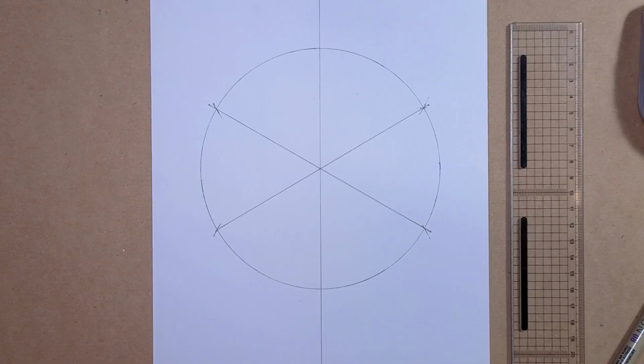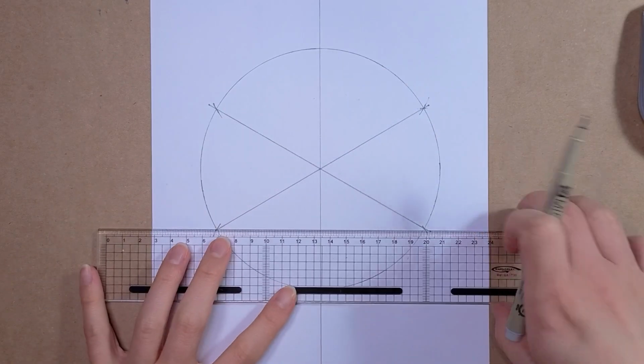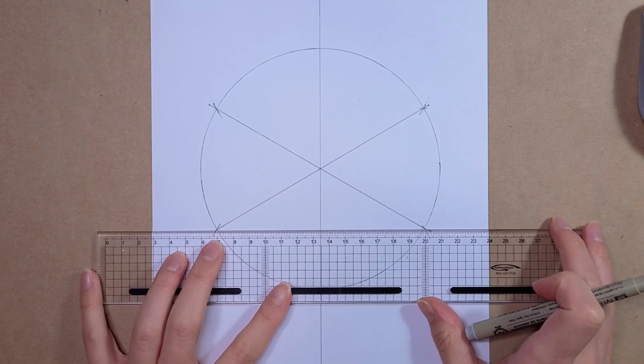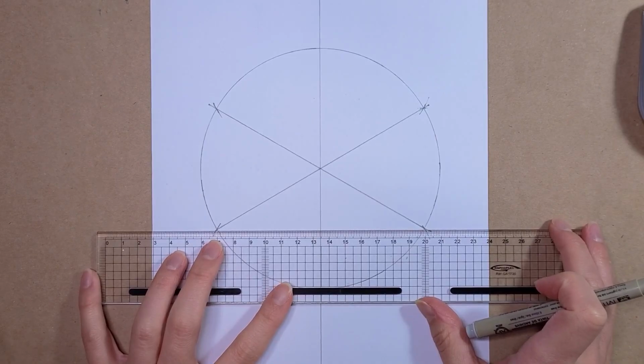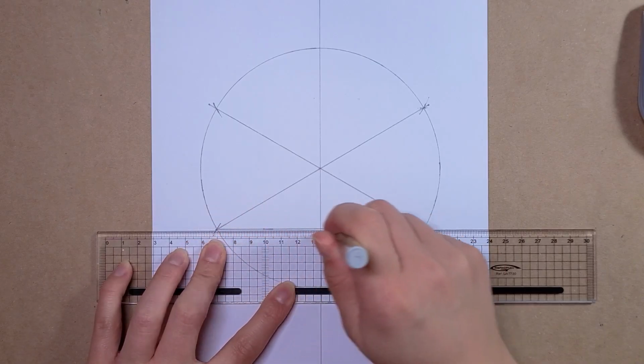So that's a very easy start, and from here we're just going to draw an equilateral triangle pointing up. So very simple.